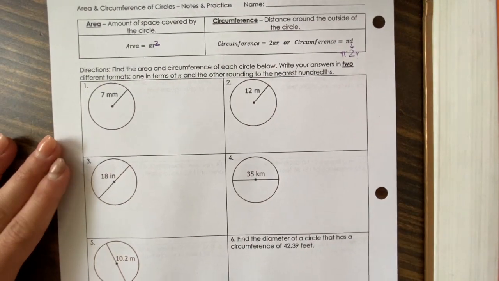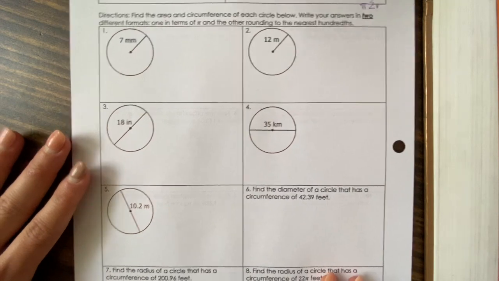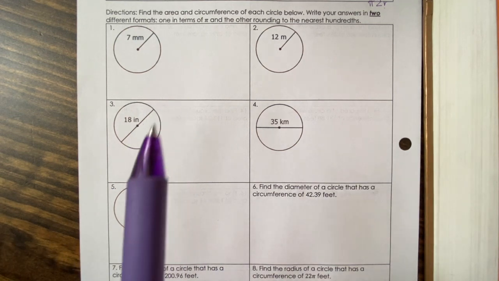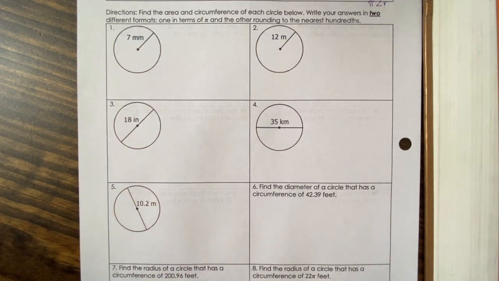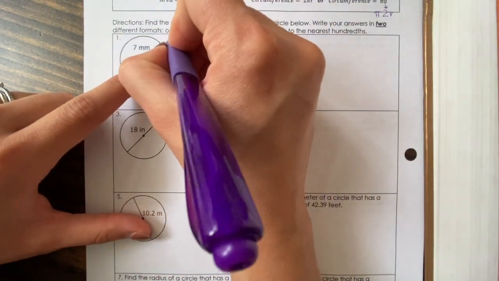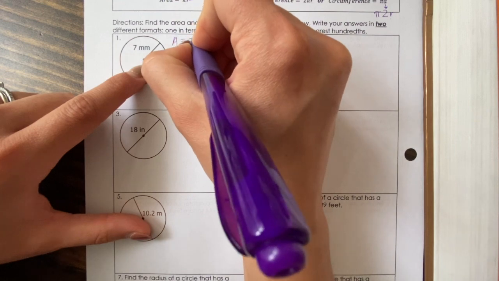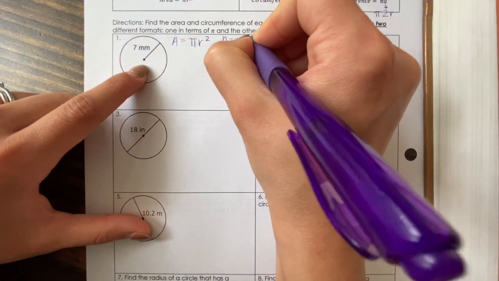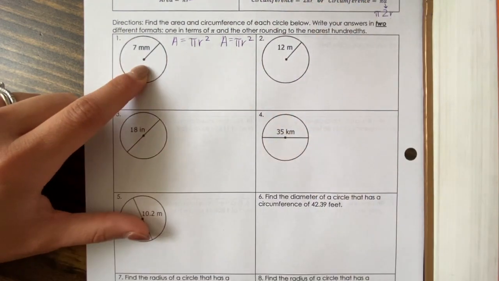All right, so let's go ahead and start with number 1. The directions are super important for this problem. It says find the area and circumference of each circle below. Write your answer in 2 different formats, one in terms of pi and the other rounding to the nearest hundredth. Okay, so here we go. The first thing we have is area equals pi times the radius squared. And we are going to do this 2 times because it asks for 2 different formats.